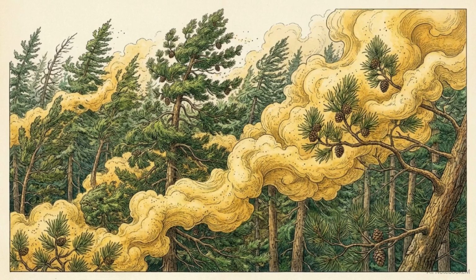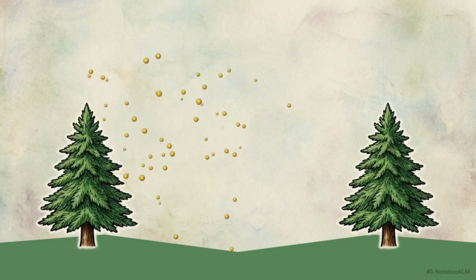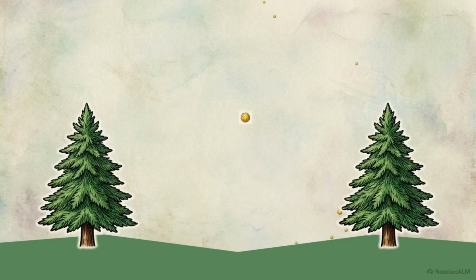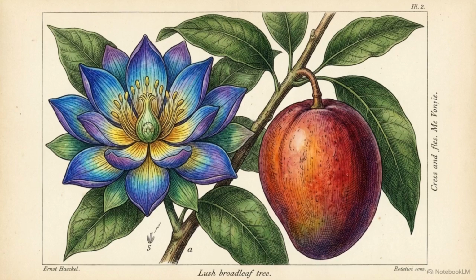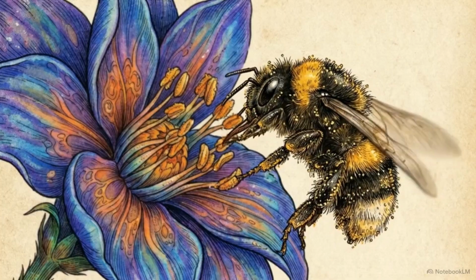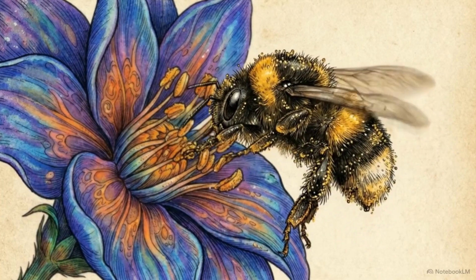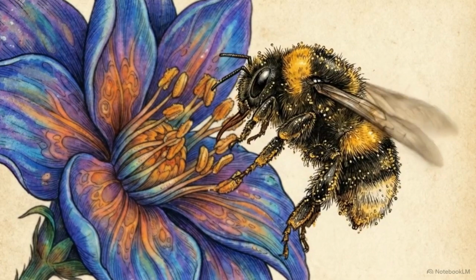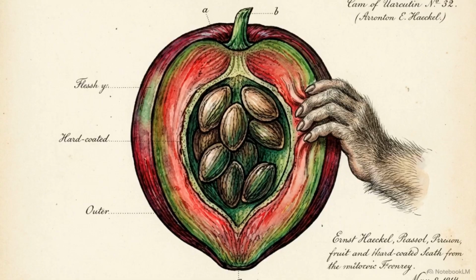But gymnosperms still rely heavily on the wind to carry their pollen from one tree to another. Releasing millions of pollen grains into the air, hoping a few hit their target, requires a massive expenditure of energy for a relatively low success rate. The angiosperms address this through two specific biological structures: flowers and fruits. Flowers act as biological beacons, using bright colors and nectar to recruit insects and animals. Instead of relying on random wind, the plant uses animals as highly targeted couriers to deliver pollen directly to another flower.